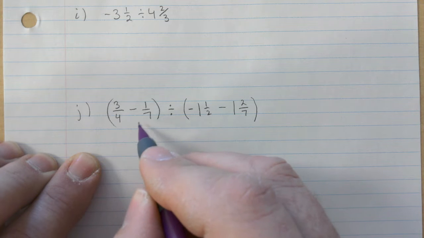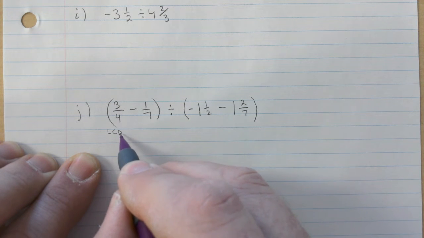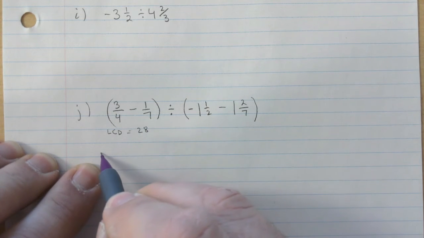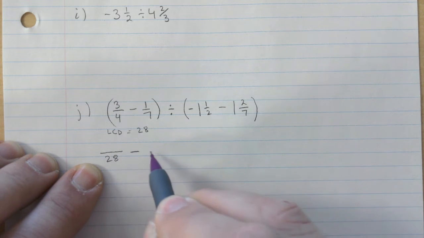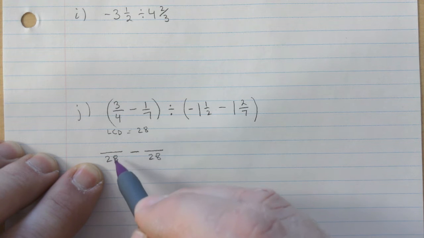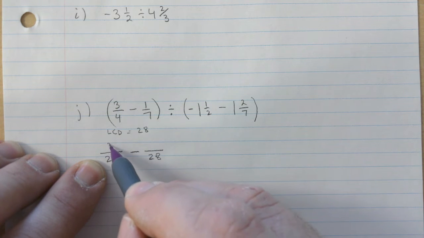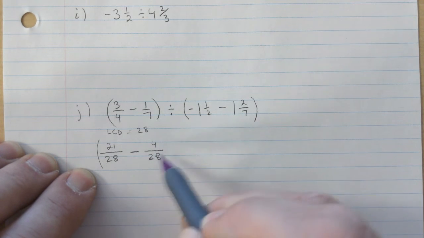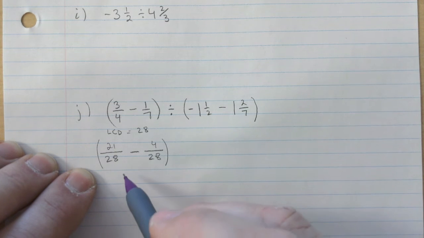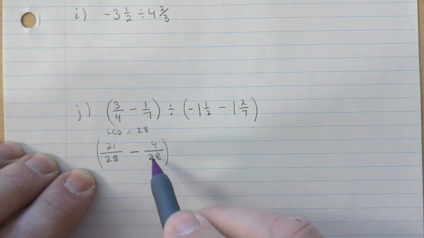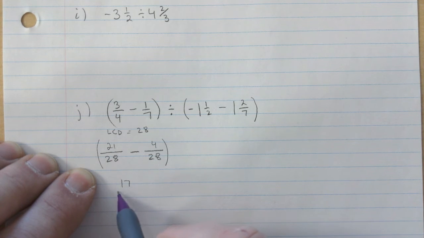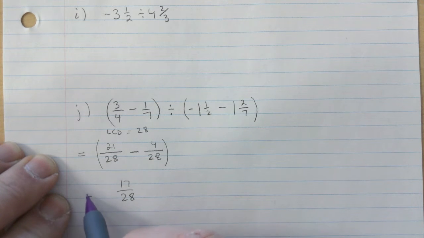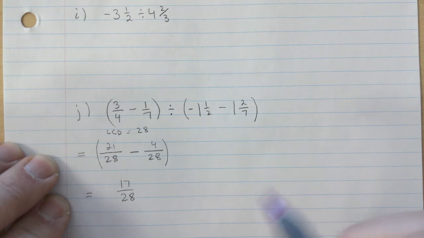here we need an LCD, right? And the LCD there is 28. So we're going to write both of them out of 28. 4 goes into 28 7 times, so it's 3 times 7. 7 goes into 28 4 times, so it's 1 times 4. We'll keep this in brackets like this. And we subtract that and we get 17 over 28 like that. So equals, right? So we're going to do one line at a time. We're slowly going to break this down.